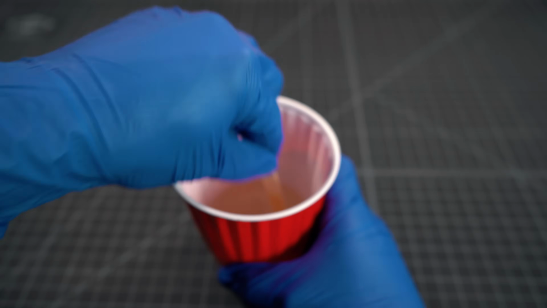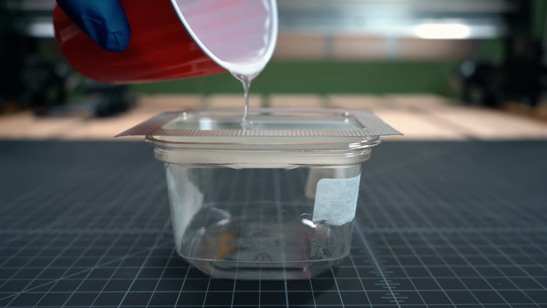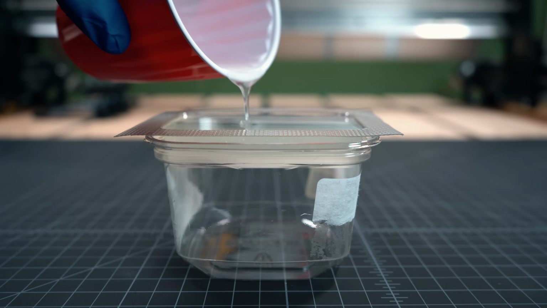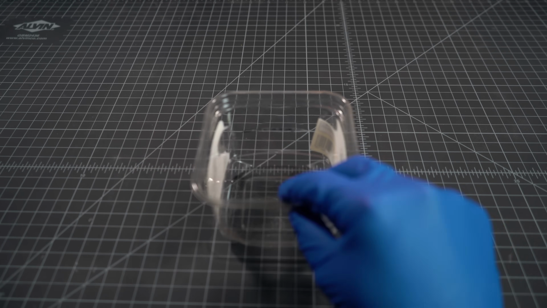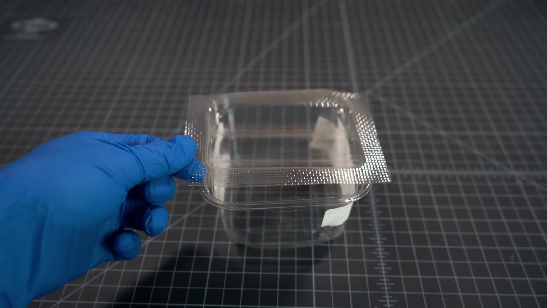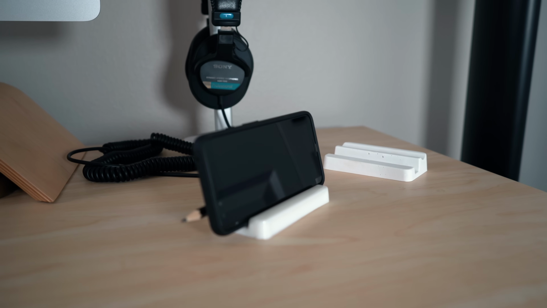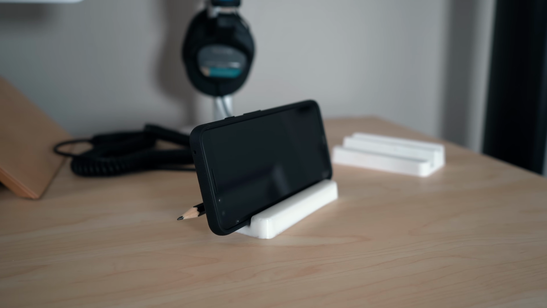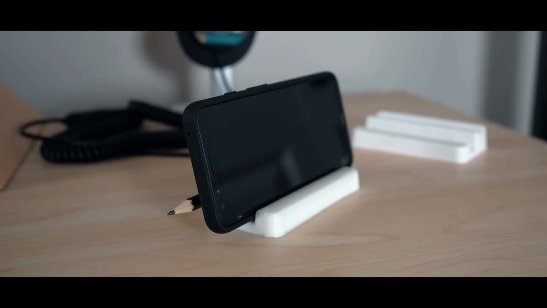A quick mix with a popsicle stick, and I poured everything into the mold. You'll also see that I trimmed away the excess of the mold so it could rest on an old plastic container. This not only helps keep it level, but also allows some airflow underneath as resin gets quite hot as it's curing. After 15 minutes of waiting, the resin turned solid white and was cured enough that I could flip the mold over to release the new phone stand.